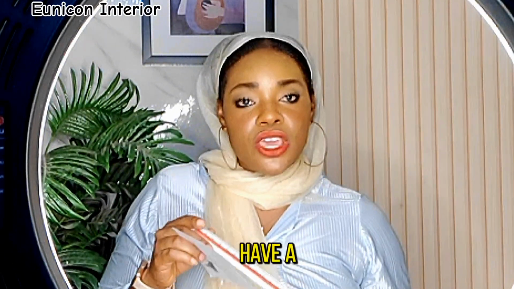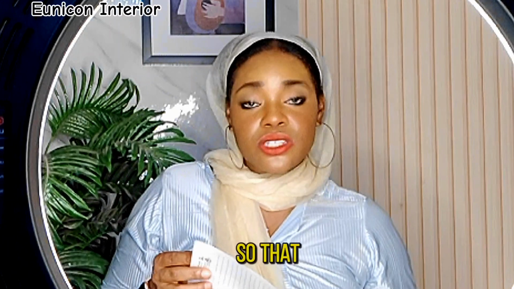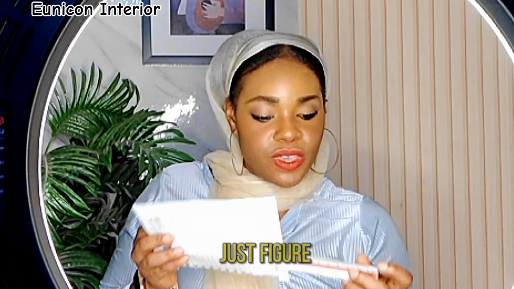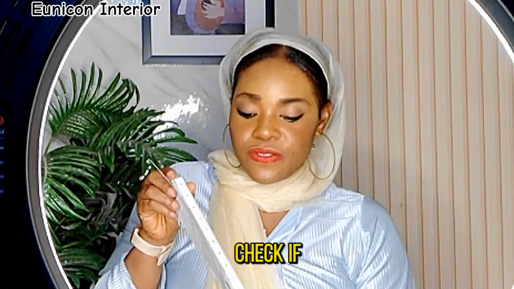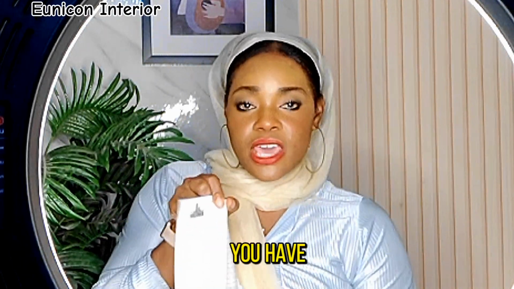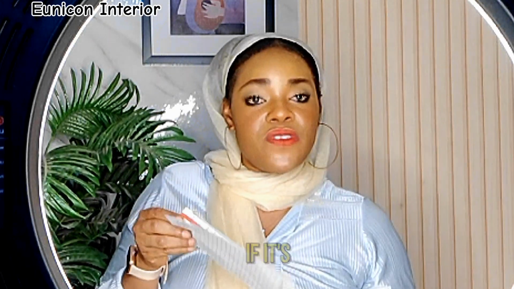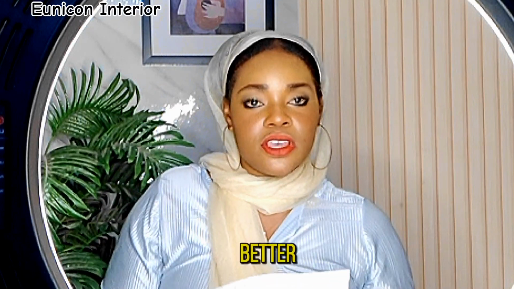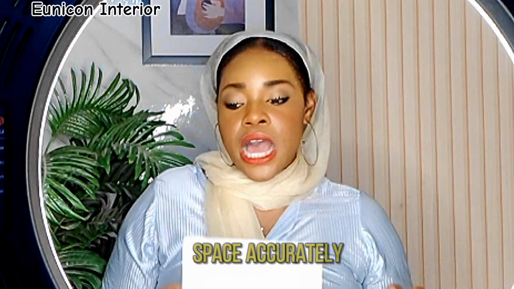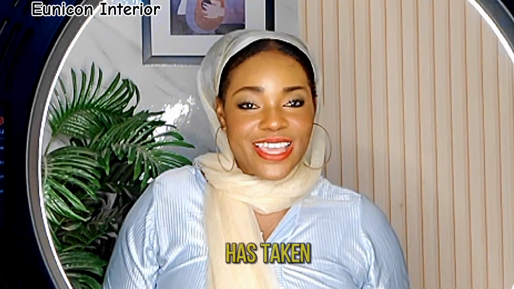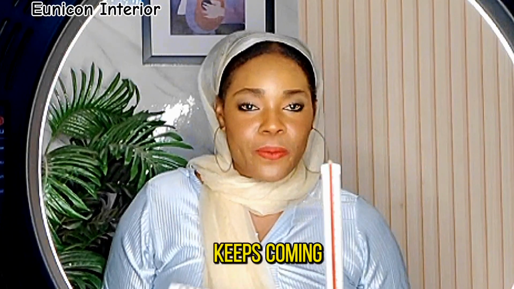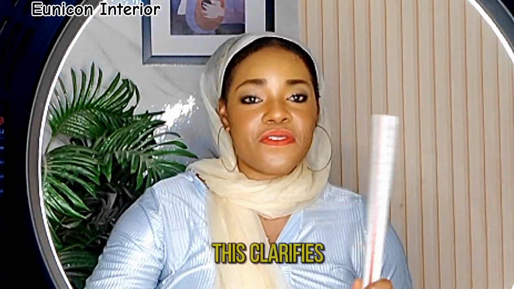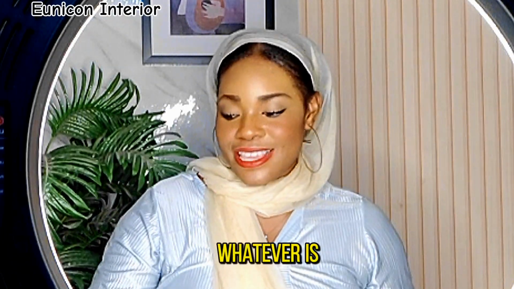Okay, if you have a scale rule at home, try it so that it will help you understand better. Just figure out the longest number you have on your layout and then check if it fits into the paper that you have. If it's a small paper, see if it fits. If it's a larger paper, figure out what scale will fit better so that it will help you design your space accurately. This video has taken longer than it should, but I hope that this helps. This is the question that keeps coming up. I hope this clarifies whatever is in your mind.